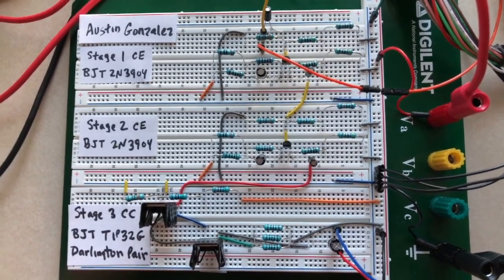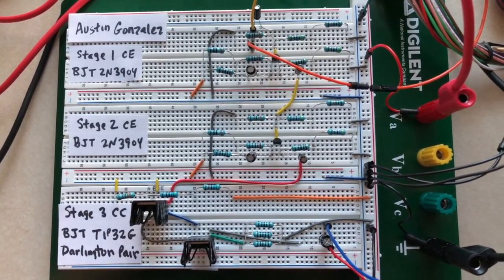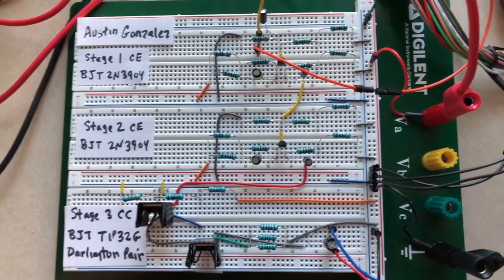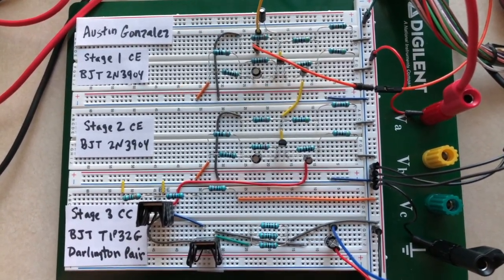This is the implementation of my audio amplifier project. It consists of 3 stages, 2 common emitters, and a common collector at the end.